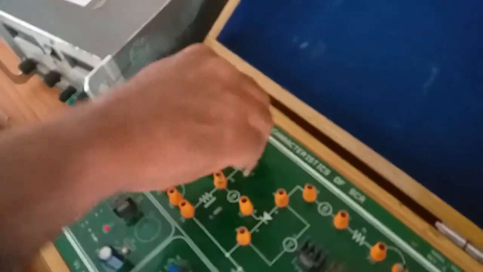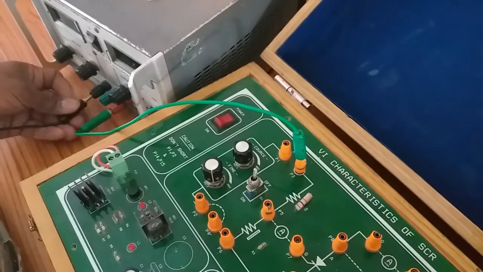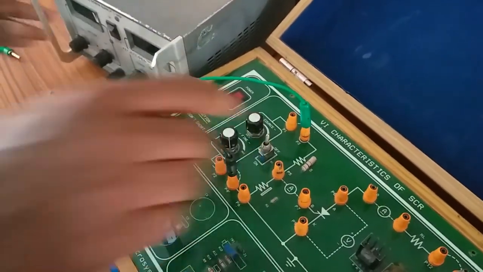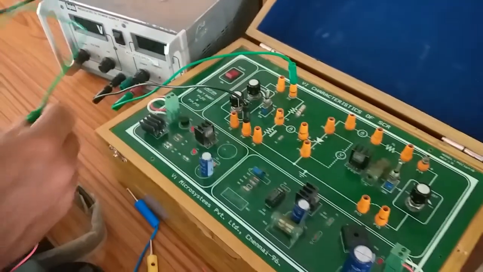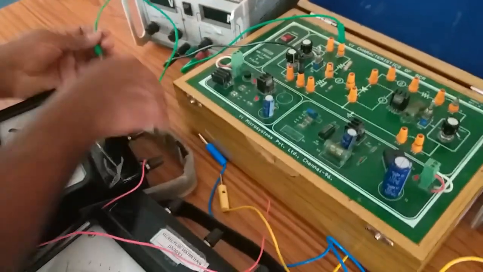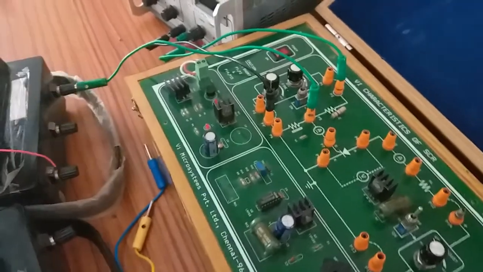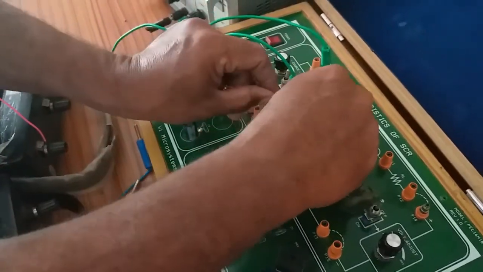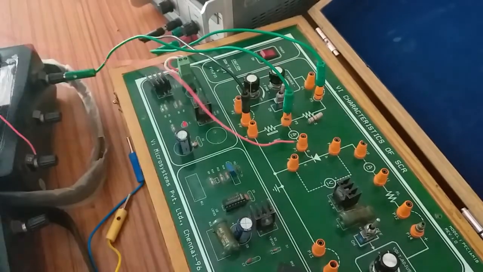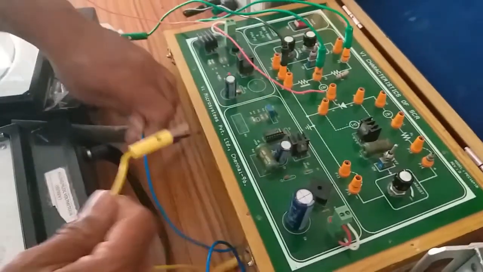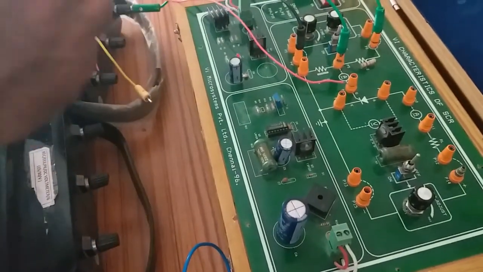Okay, let's first connect the regulated power supply to the gate circuit. So connect positive to the gate and negative to the cathode terminal. Then next, in order to measure the gate cathode current, we have to connect an ammeter in series with that circuit, the positive terminal with the supply, and the negative of that ammeter with the gate terminal.